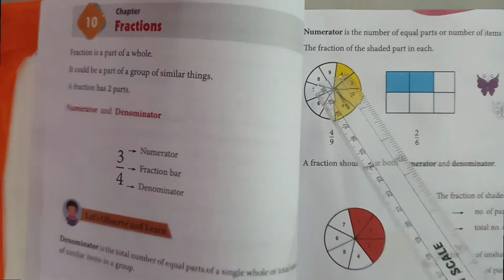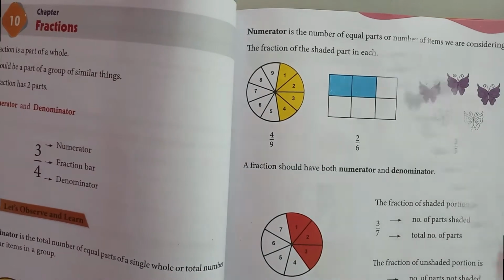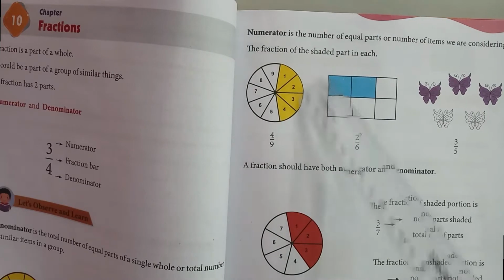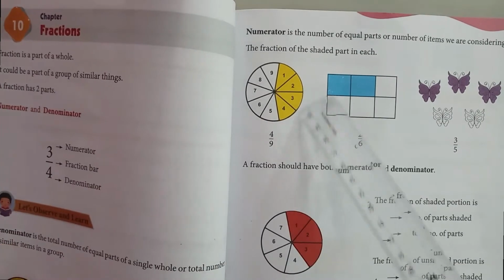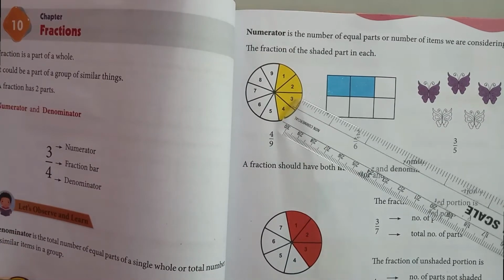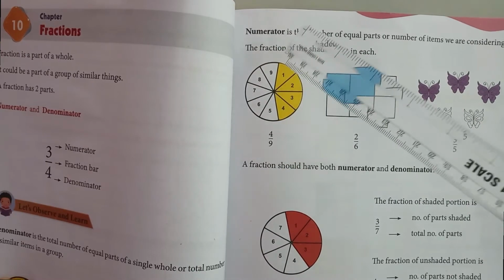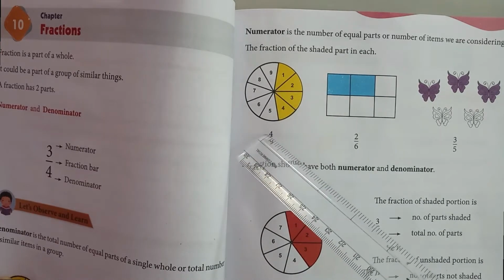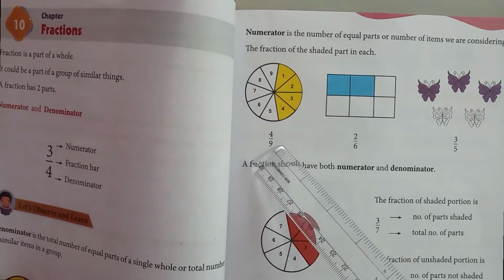Now we shall go for the numerator. Okay, numerator is the number of equal parts or number of items we are considering. The fraction of the shaded part in each. Suppose here this is a whole having 9 parts. Out of 9 parts, 4 parts have been colored. Shaded means colored. See how many parts they have colored in yellow. 1, 2, 3, 4 parts they have colored. So the numerator here is 4 out of 9. 4 by 9 we are writing.